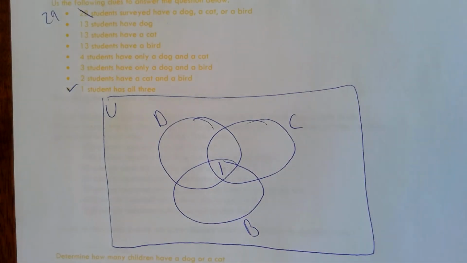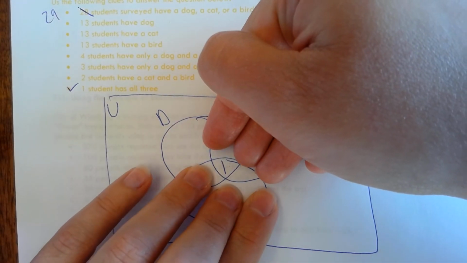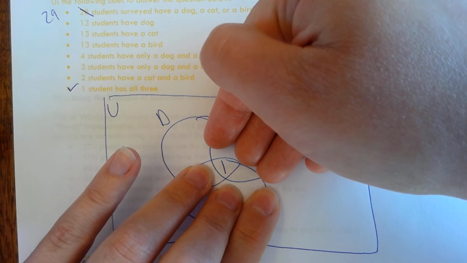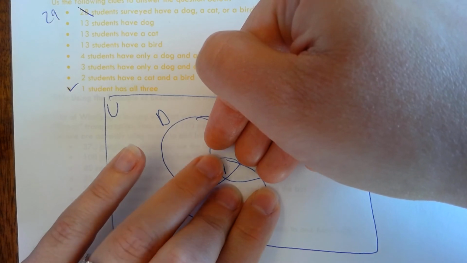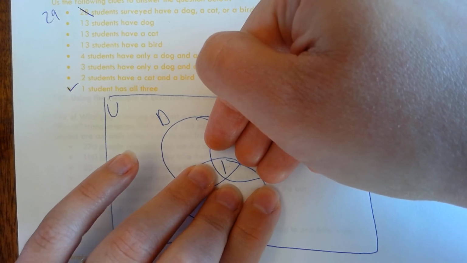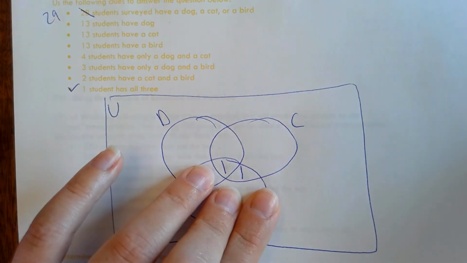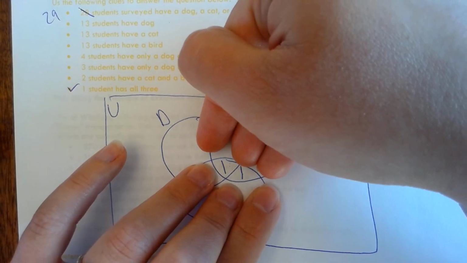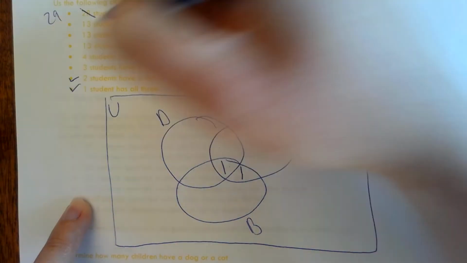Alright, next clue. 2 students have a cat and a bird. So cat and bird, that's this weird little oval shape that we're talking about right here. And 2 should be in this oval shape. But you notice there's already a 1 in there. We've already counted 1 person, so I don't want to double count that person. So I'm going to say 2 minus 1 is 1. And now you'll notice I have 2 people in this area. So that's what we want, which is great.